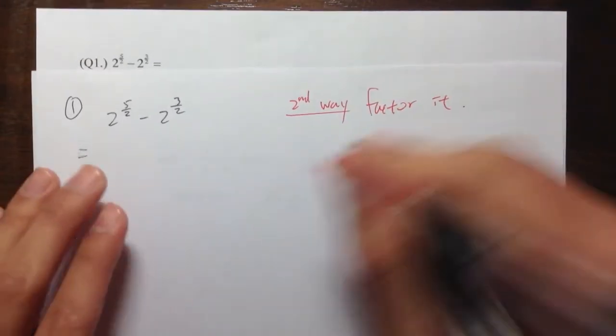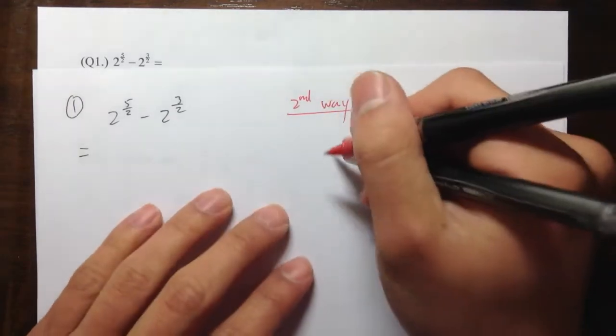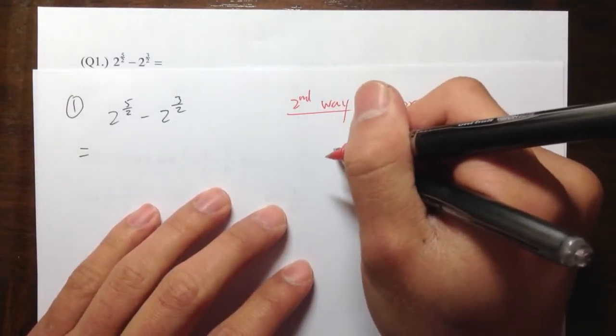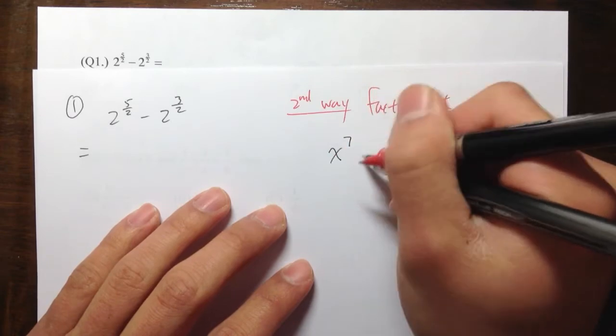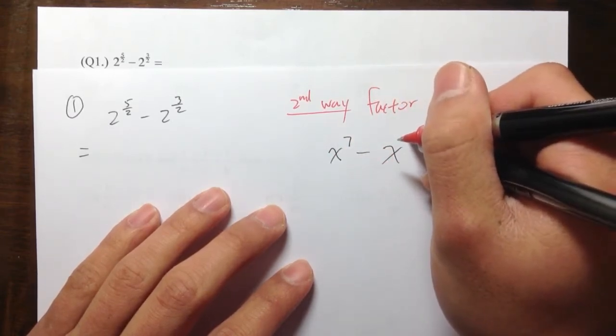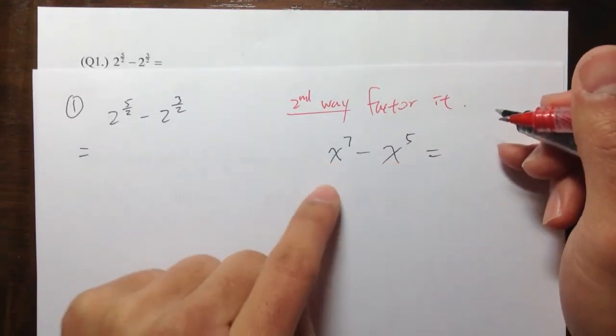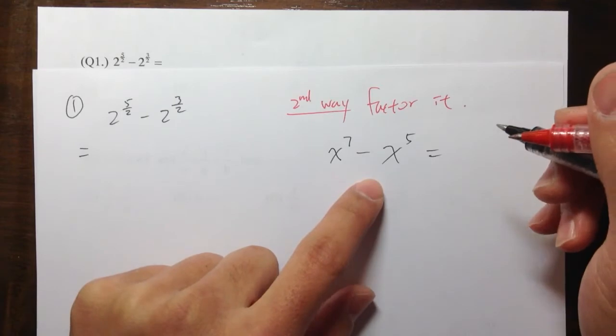And let me just do some small examples to see how we usually factor. For example, if you have x to the 7 minus x to the 5, and I want to factor it.